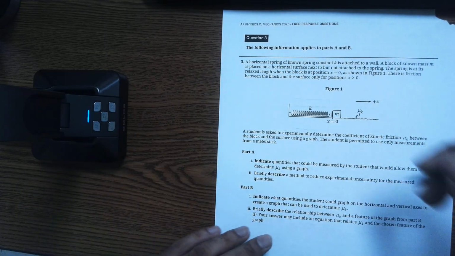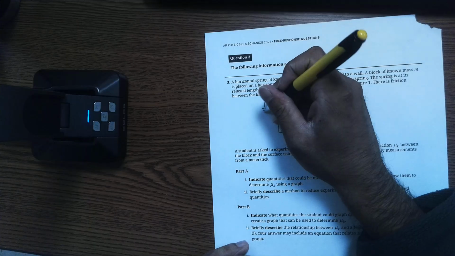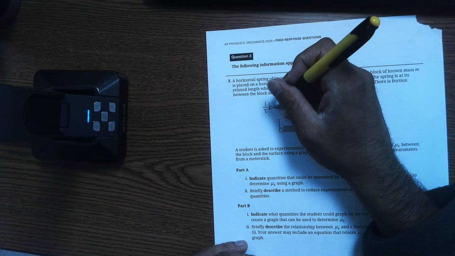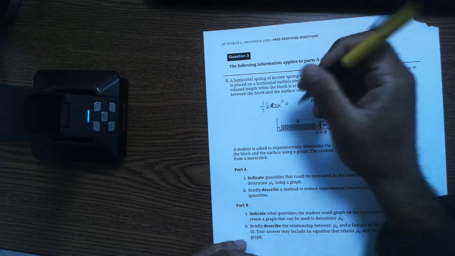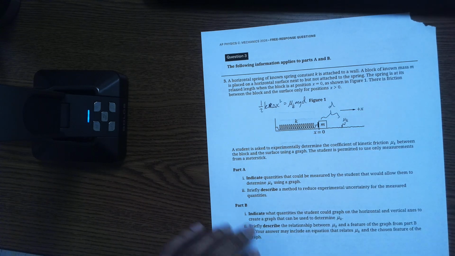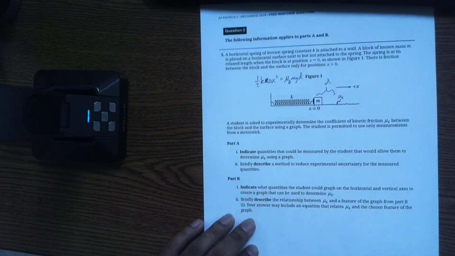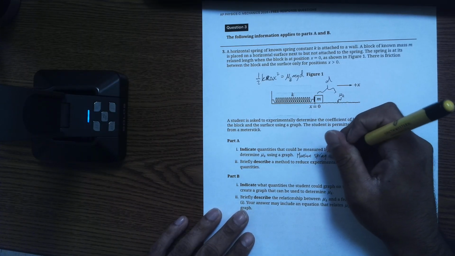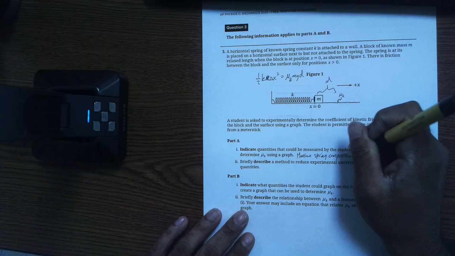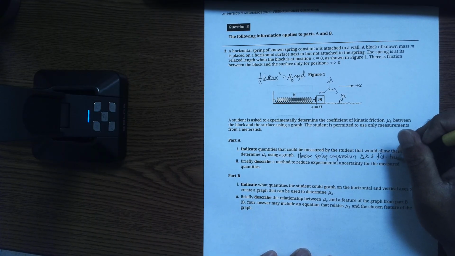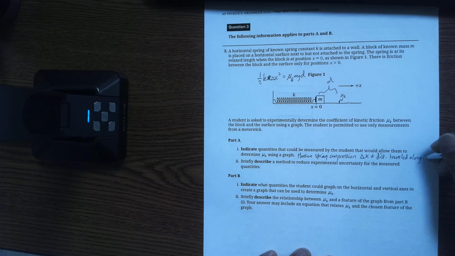This is definitely going to be an energy problem then. Energy says that half k times the spring compression squared, so we'll call that delta x squared, equals mu k mg d, where d is this distance here. Yeah, so easy. We only have a meter stick then, so we're going to measure spring compression distance. We'll call that delta x, and distance traveled along rough surface. We'll call that d.